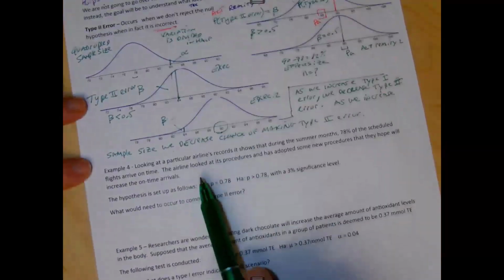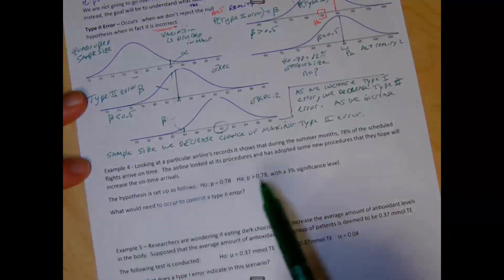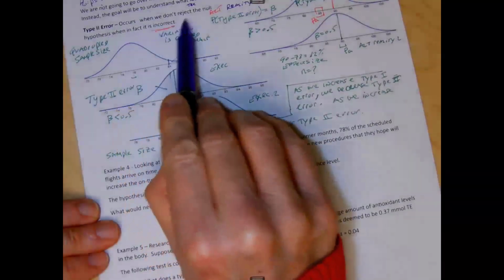All right. Looking at a particular airline's records, it shows that during some months, but the same scenario as always, what would it mean to commit a type 2 error? A type 2 error occurs when we don't reject the null hypothesis.